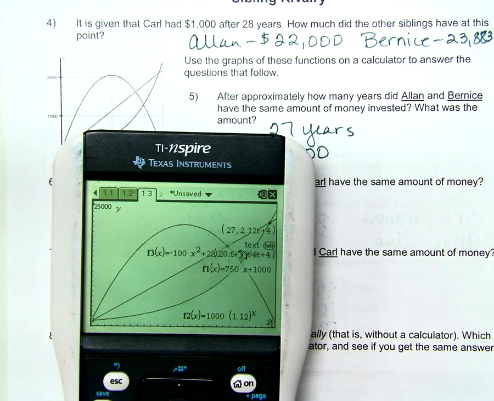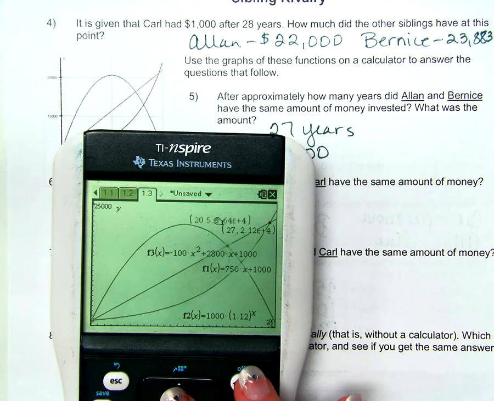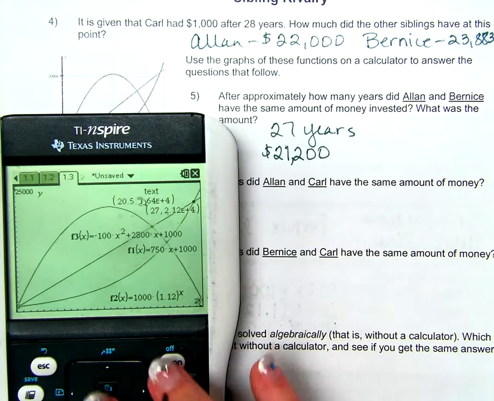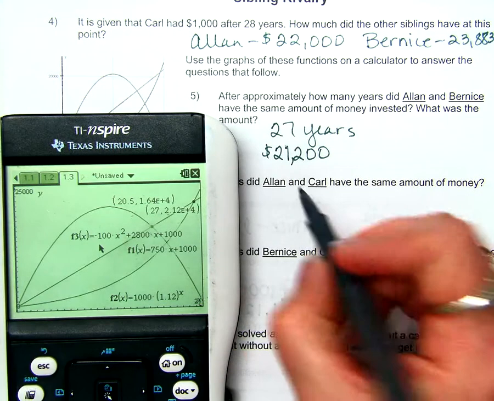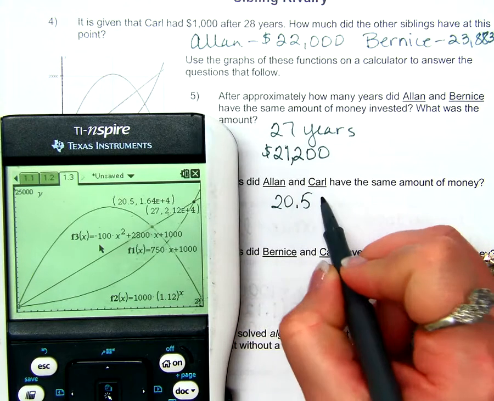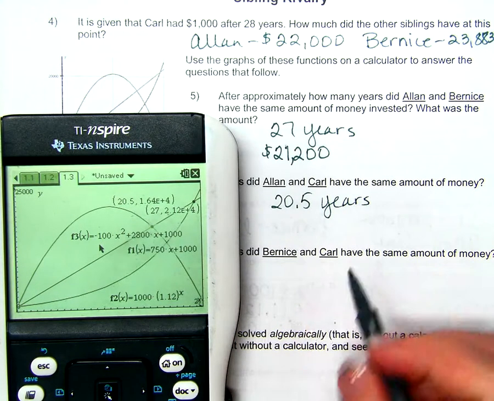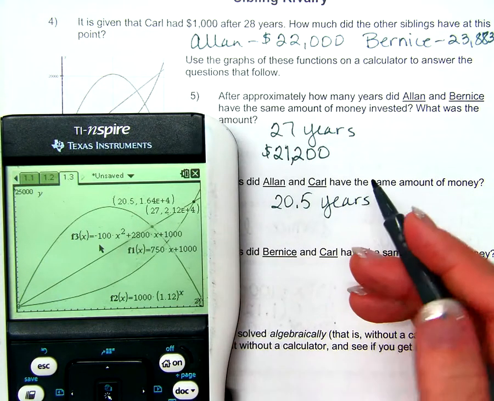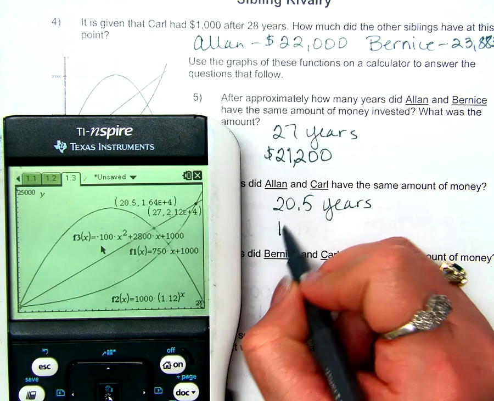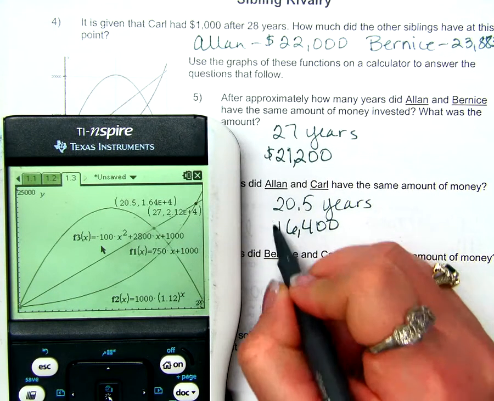I can't really read that very well, so I'm going to move it up here to the top. So it looks like 20 years, 20.5 years, 1.64E4. Same kind of deal, right? 16,400.